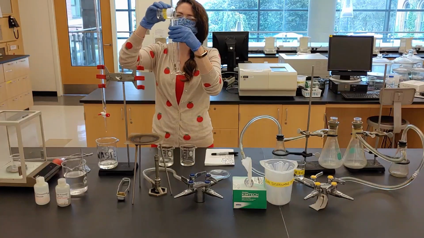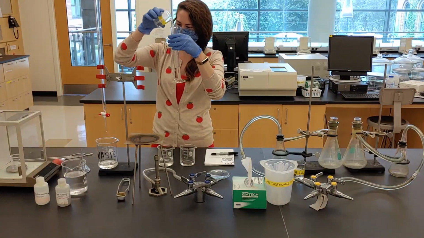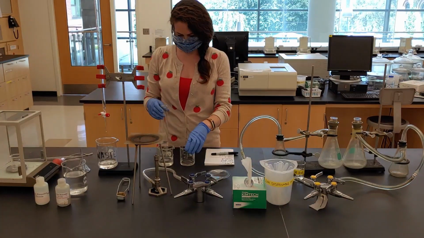As you can see, we don't have quite enough nitric acid for our second solution. So while we wait for more, we will begin heating the first.